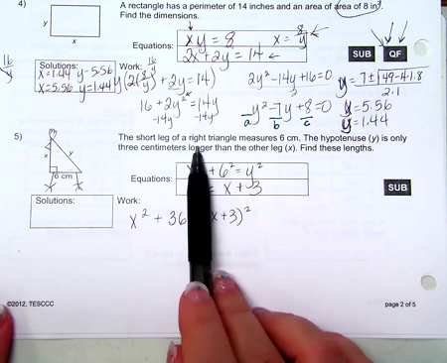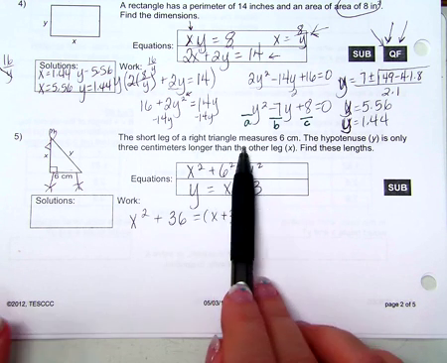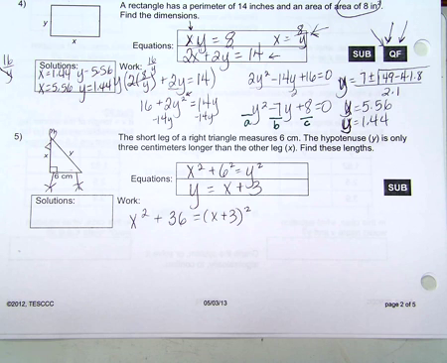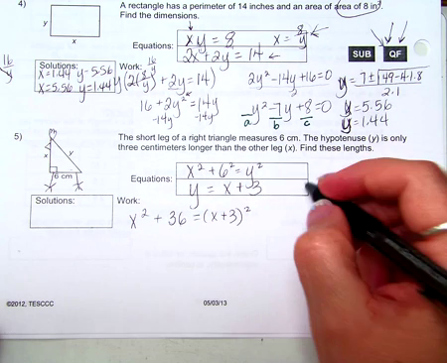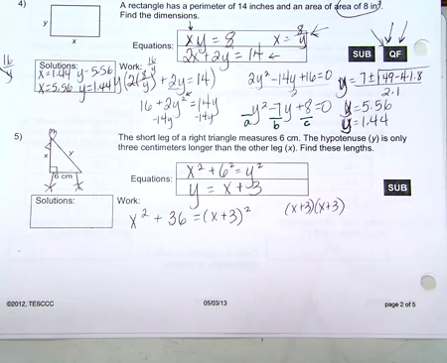Sorry, the 3 comes right up here from the top. It says the hypotenuse is only 3 centimeters longer than the other leg. If you distribute your 2 here, the x and whatnot, you mean like this? x plus 3 times x plus 3? Is that what you meant?